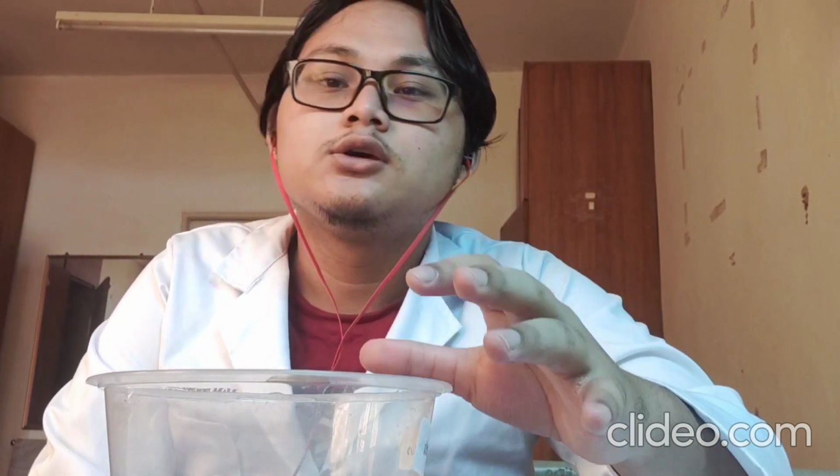Phenol red will change into yellow if the pH of the cell culture is acidic, which means if the pH is lower than 7, the phenol red will turn yellow. So we can observe it.